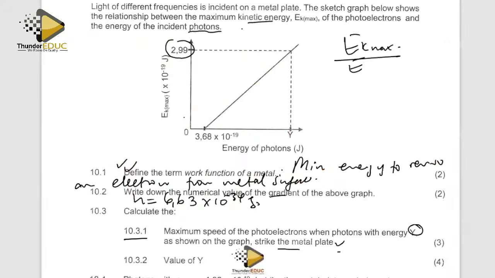And then 10.3.2, they want us to get the value of Y. So what is the energy of the photons? Now we know that this is the work function, that is our W naught. So the formula that combines work function and EK max, do we have anything like that?